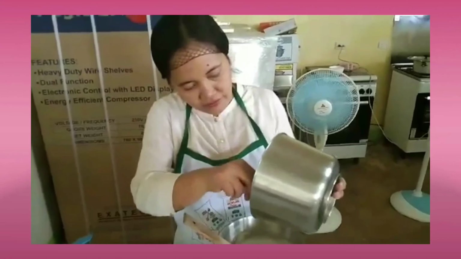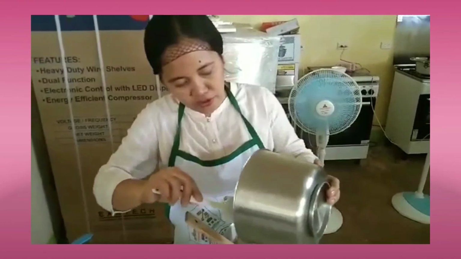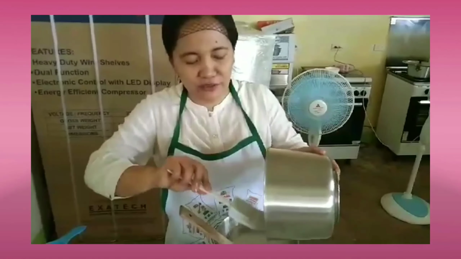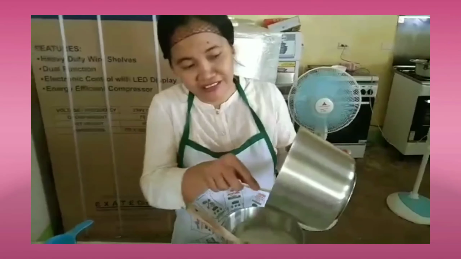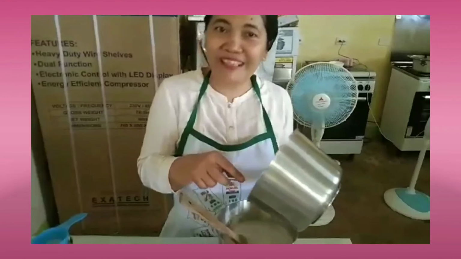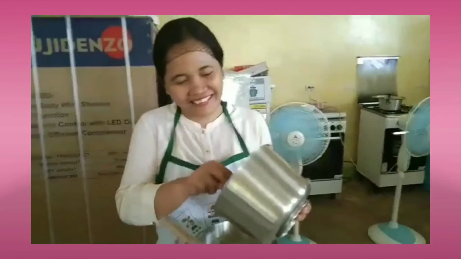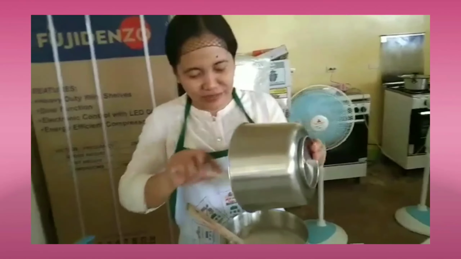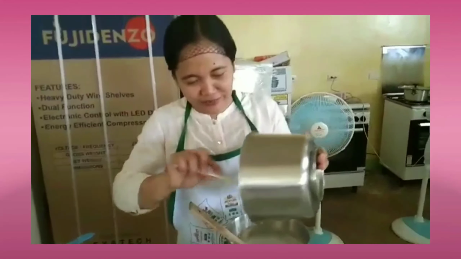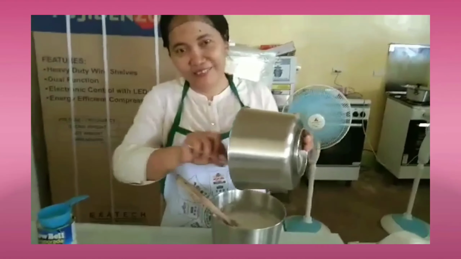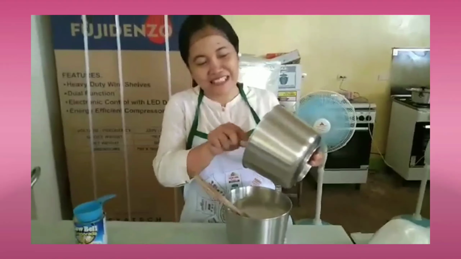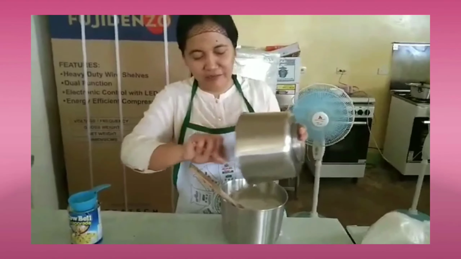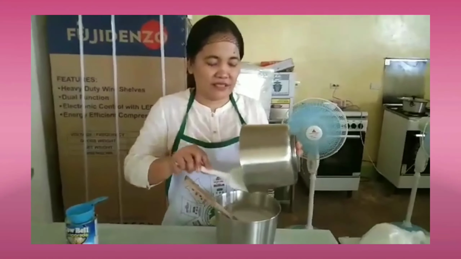We have the boiled icing. Medyo minsan sabi nila mahirap kasi yung boiled icing kasi daw doon sa, paano sabihin? Consistency. Tumatawa kasi yung mga estudyante ko sa likod kaya ayun tuloy. Consistency. Hindi daw sila consistent. Kasi pag mahirap daw yung boiled icing.